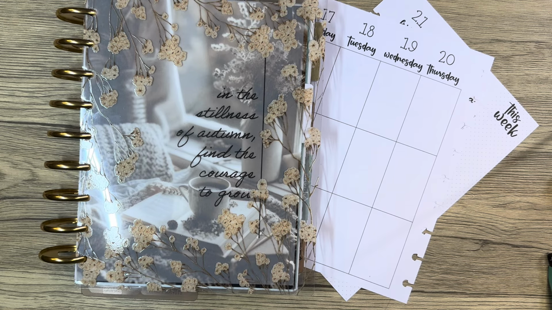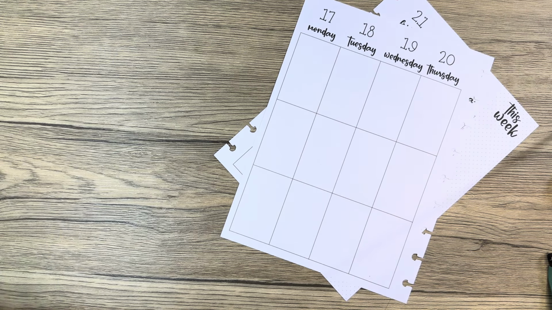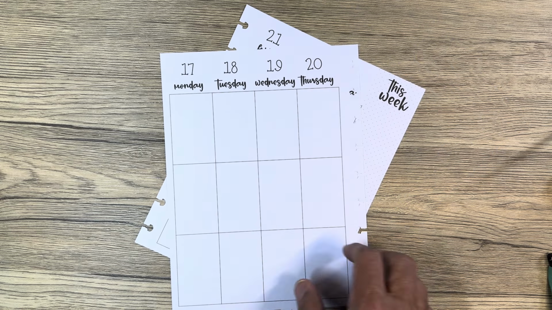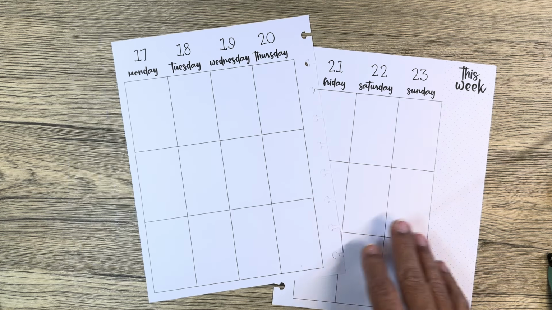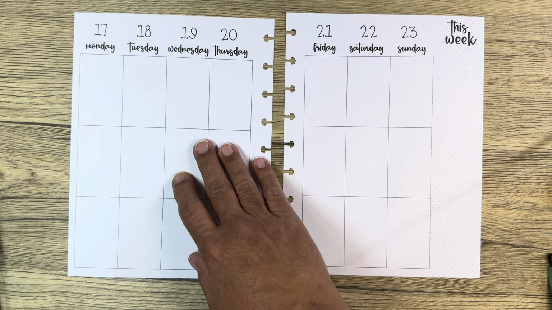Let's decorate the social media pages from my Franklin Planner. I have those pages removed here, so let's get everything kind of in frame and organized, and we'll get started. So we're decorating for the week of November 17th.